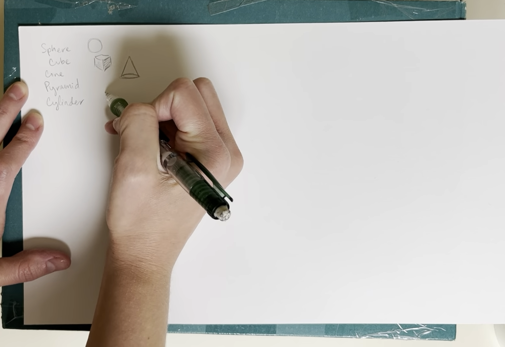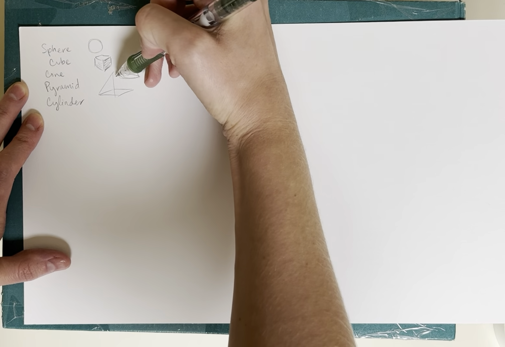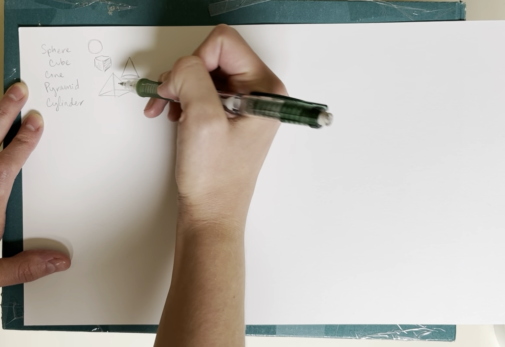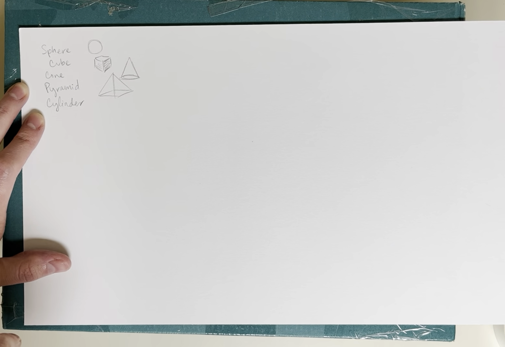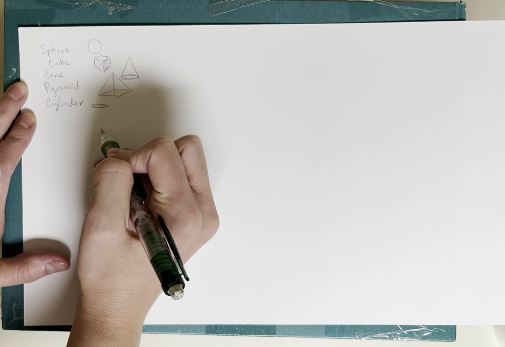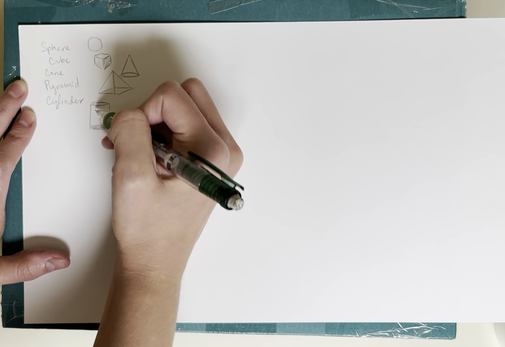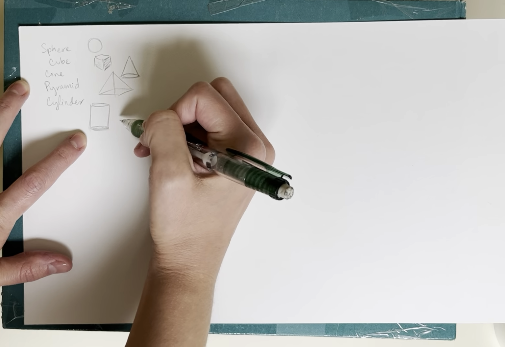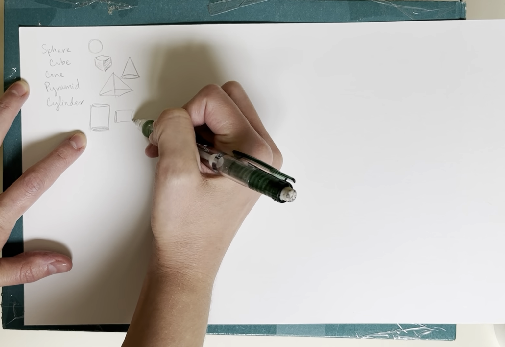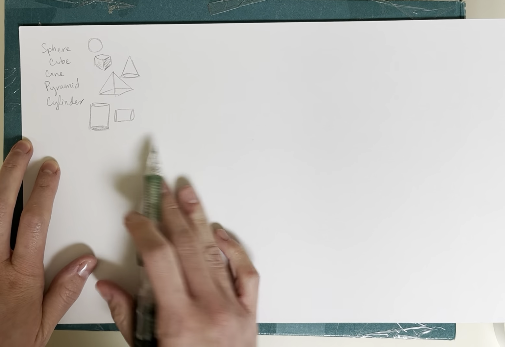A pyramid starts off with a flat square in perspective, and then the corners converge up to a point, so similar to a cone, but with flat planes. And then a cylinder is an ellipse at the top and bottom, and then you have edges that vertically come straight down. Cylinders can also, of course, be side to side like that. Okay, so we have established our 5 main building blocks.